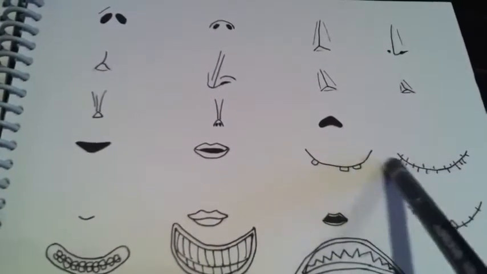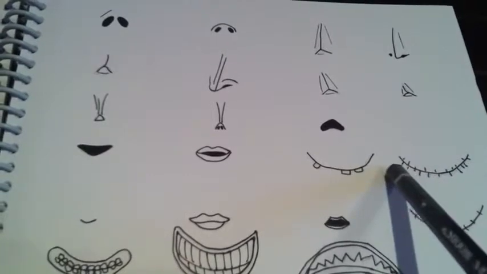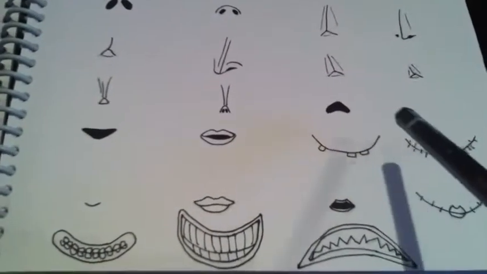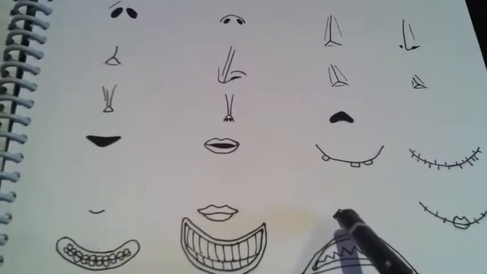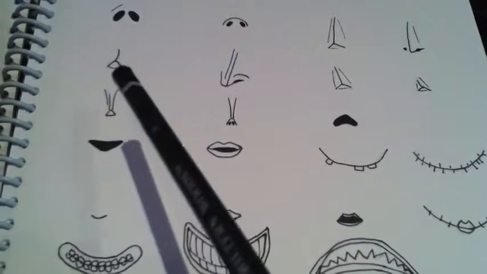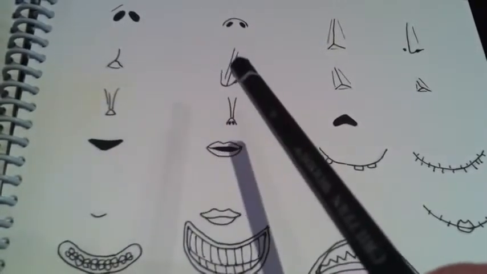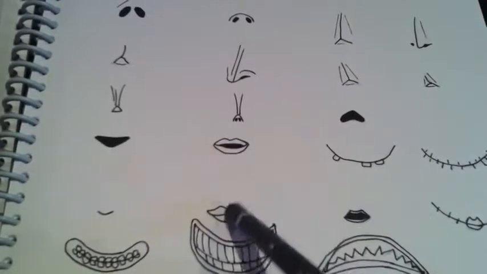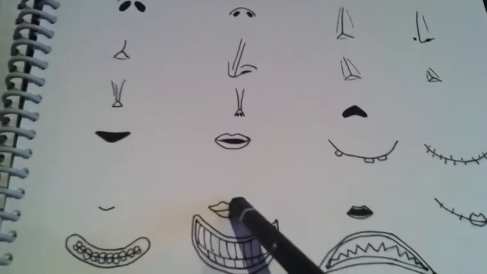You've got Jack Skellington's smile here, which again could be drawn open with his teeth inside his mouth. You've got the sort of classic little neat mouth that can go with the little button nose if necessary. And you've got a couple of more feminine mouths as well, here and here.